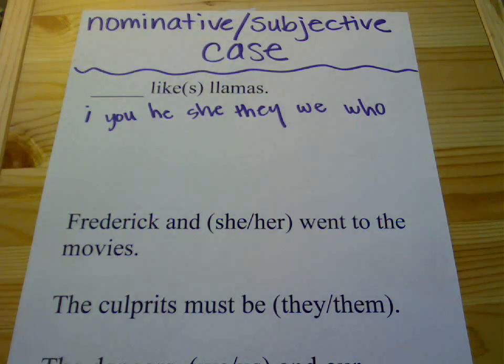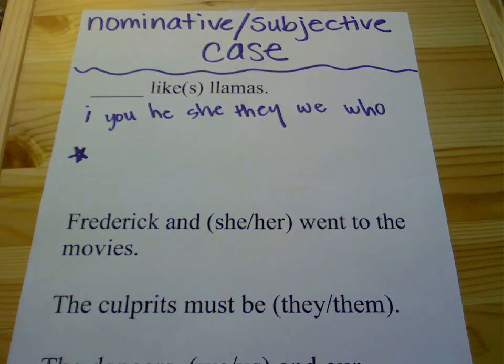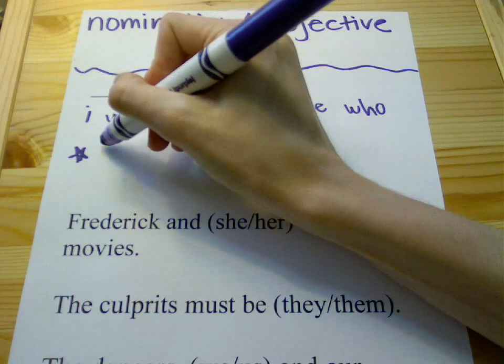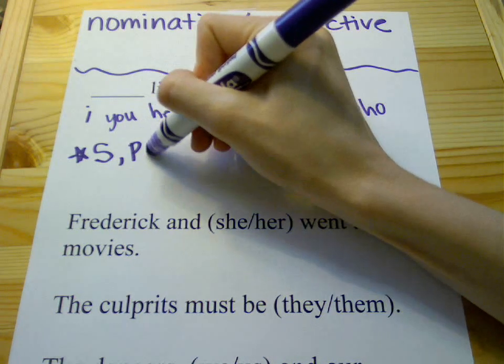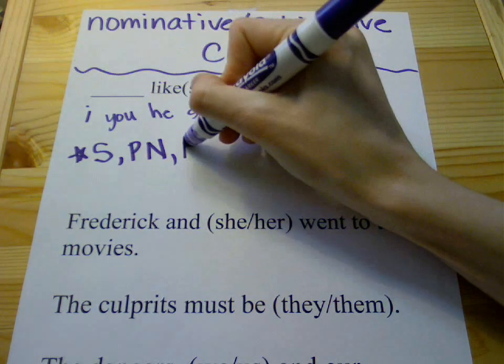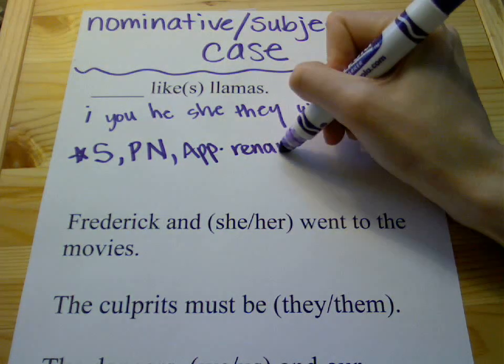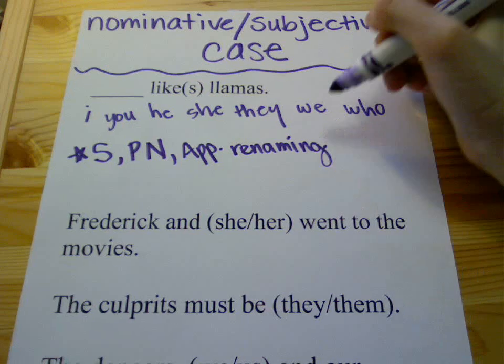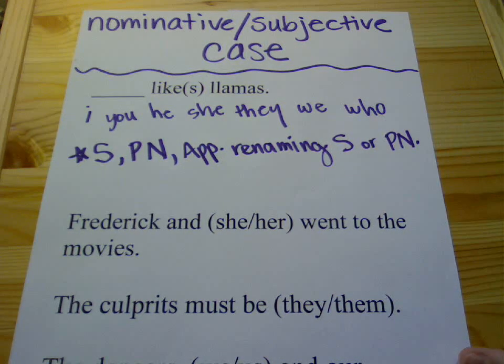All right, so what we do to figure out which case a pronoun is going to be in is break the sentence up by noun function. So pronouns are in the nominative or subjective case if in the sentence they're functioning as subjects, predicate nominatives, or an appositive renaming the subject or predicate nominative.